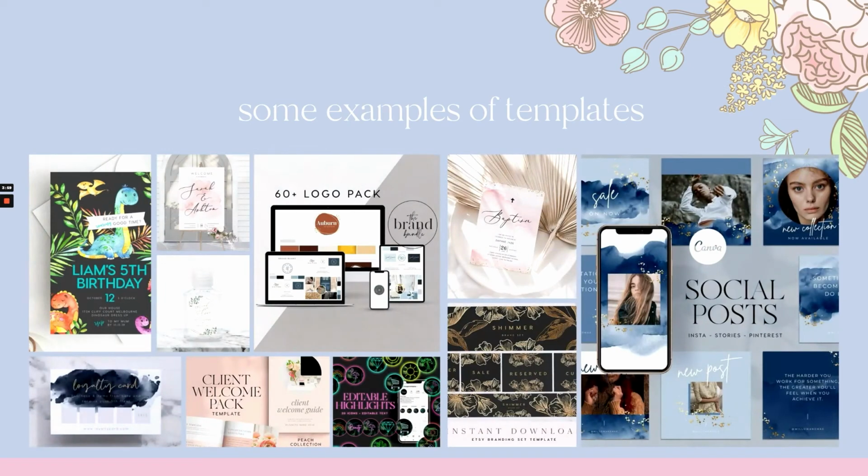And I've got some examples here of some of the templates. So as you can see, there's a birthday invitation, welcome sign. There's like a little label there that people can put on hand sanitizers, loyalty cards, welcome packs. We've got a big logo pack here, editable highlights for Instagram. Highlights are very, very popular at the moment. Etsy banners, we've got a baptism invite, and social media posts, which are done in Canva.